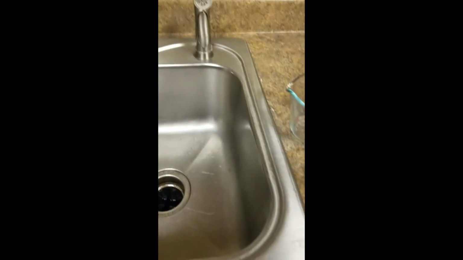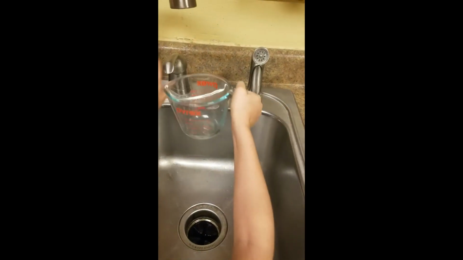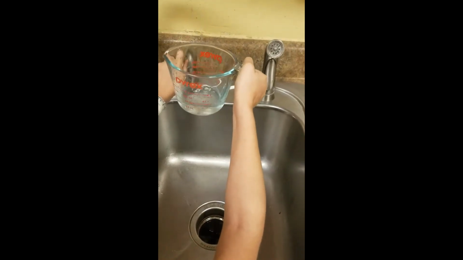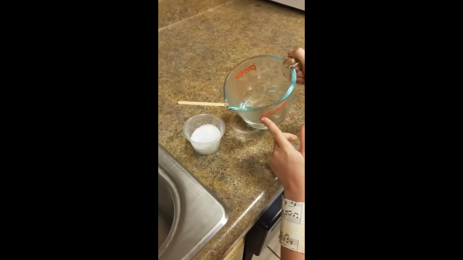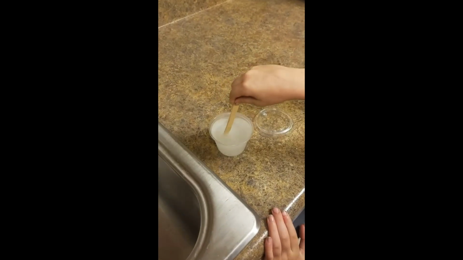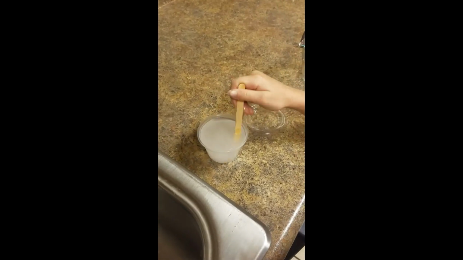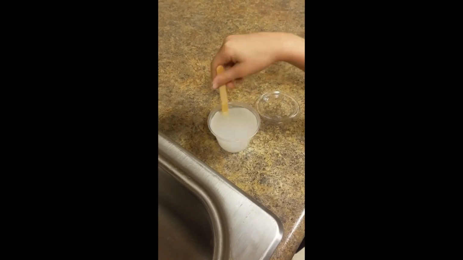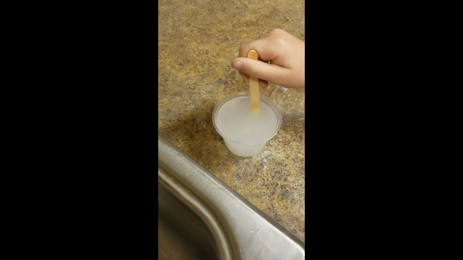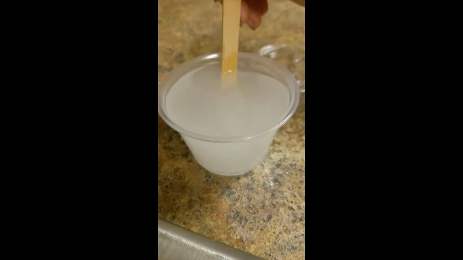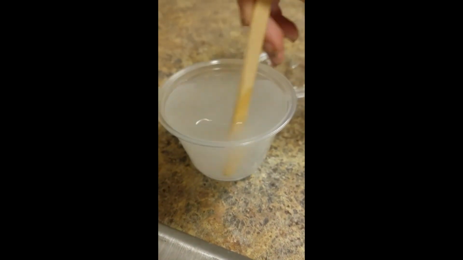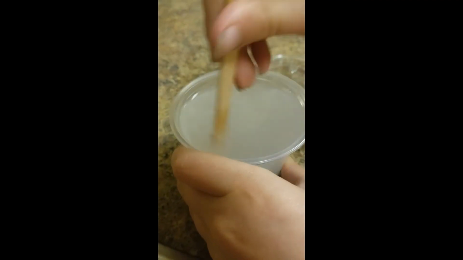Remove your borax powder from your kit. You'll want to add steaming hot water to it. If your tap water doesn't get hot enough, you can ask an adult to help you boil some water on the stove. Dissolve your borax powder into a quarter cup of hot water. Keep stirring until all the powder is dissolved.